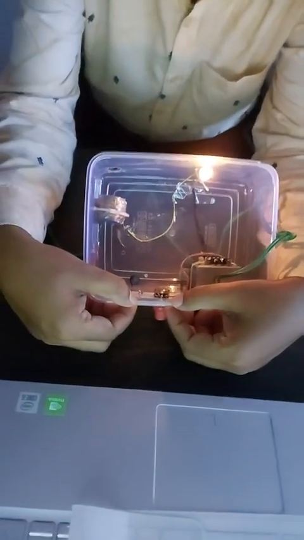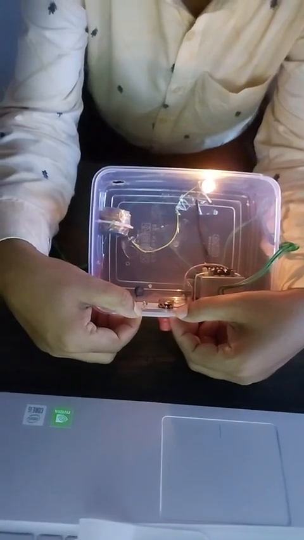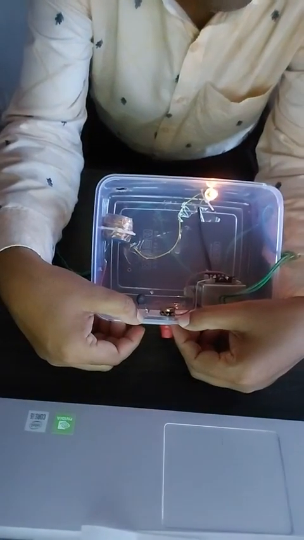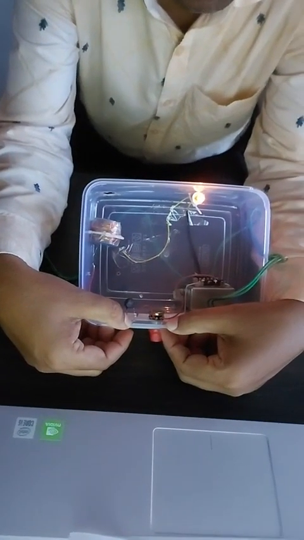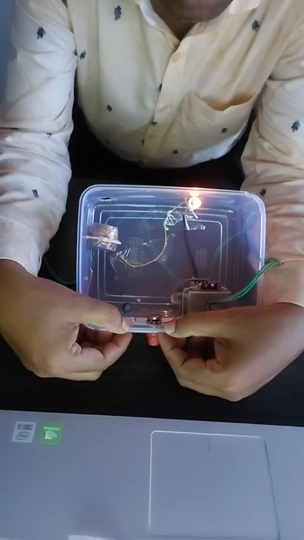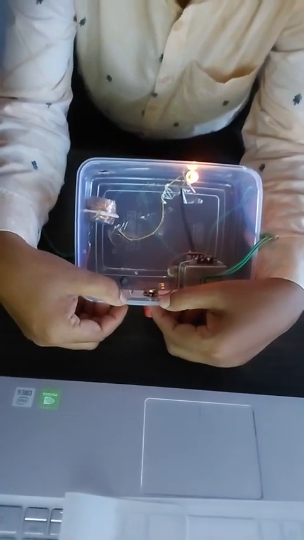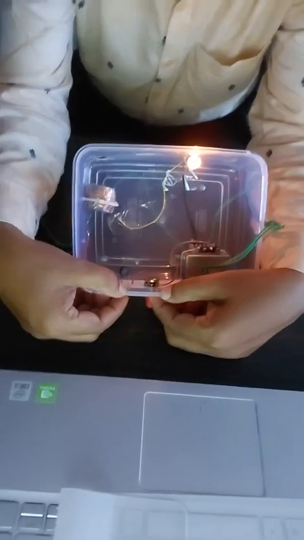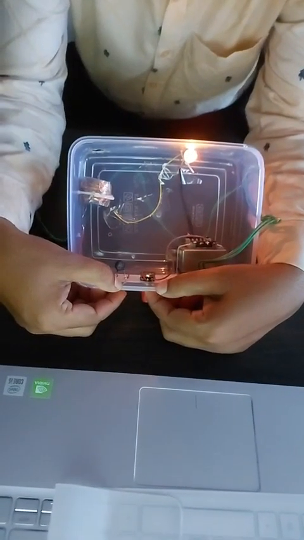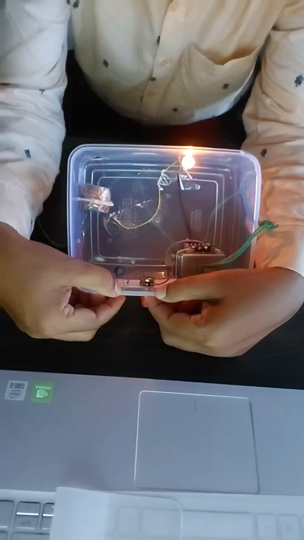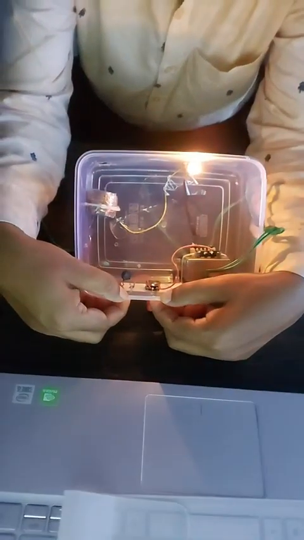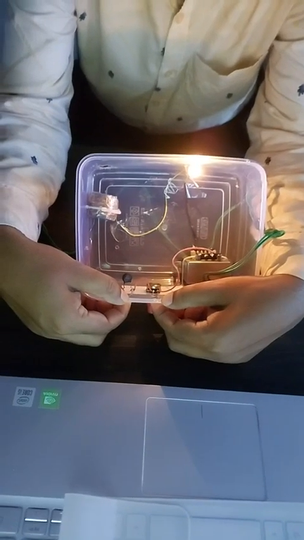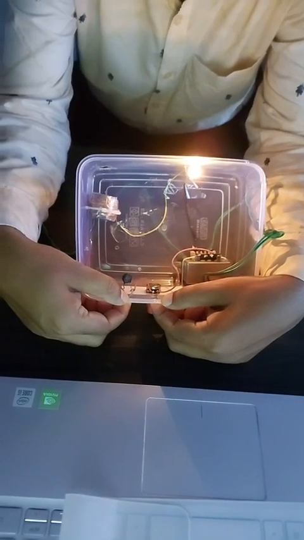If I leave the capacitor part, then it is diminished, so it glows less. Again you see the resistance part, what effect? If I bypass the resistance, the bulb glows more. If I bypass the capacitor, it glows more than before.